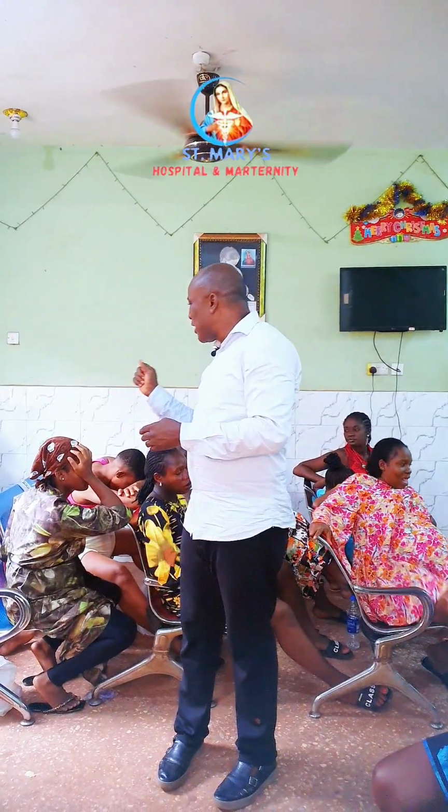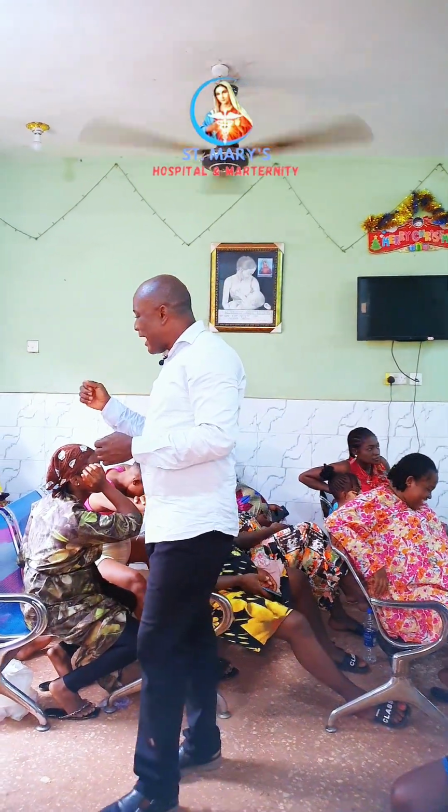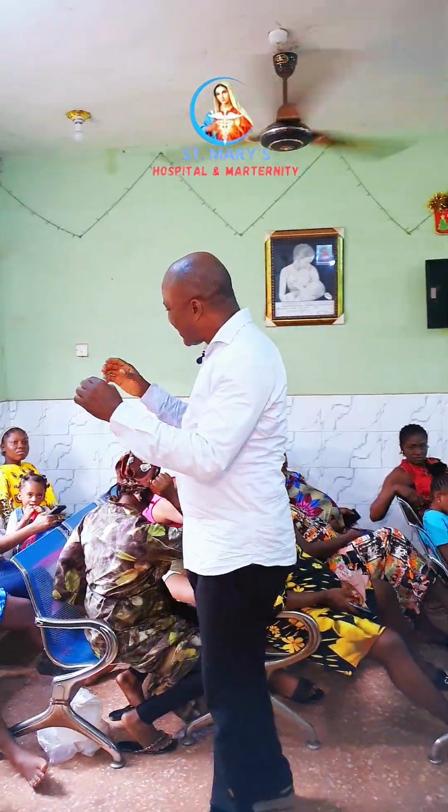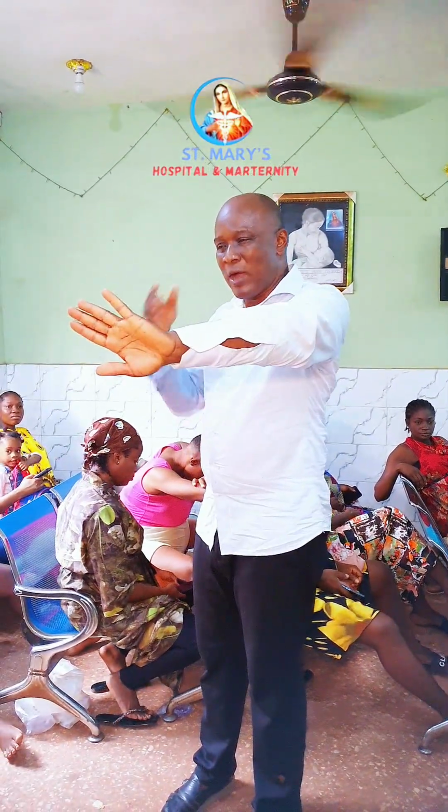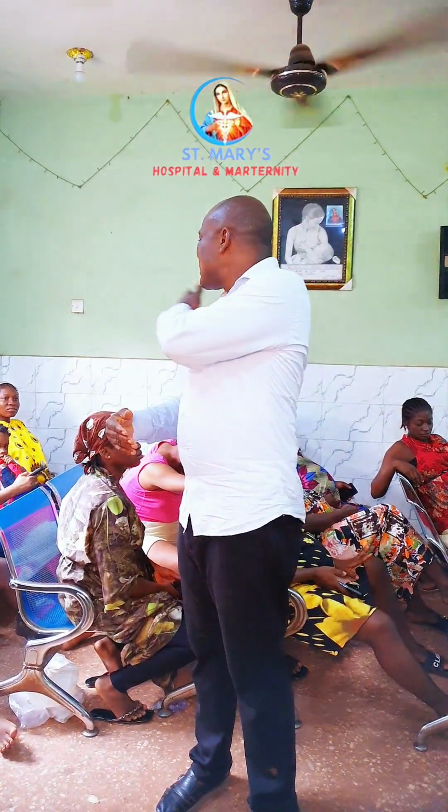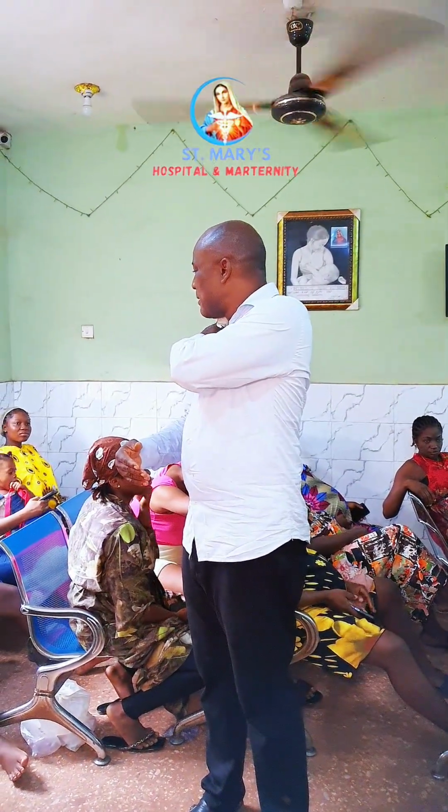The womb of a woman that has not given birth is so small that it's not even as big as this hand. But if you look at that womb, it's just like a pear. It has a front side that is facing the woman's front, and a back side that is facing the woman's back.